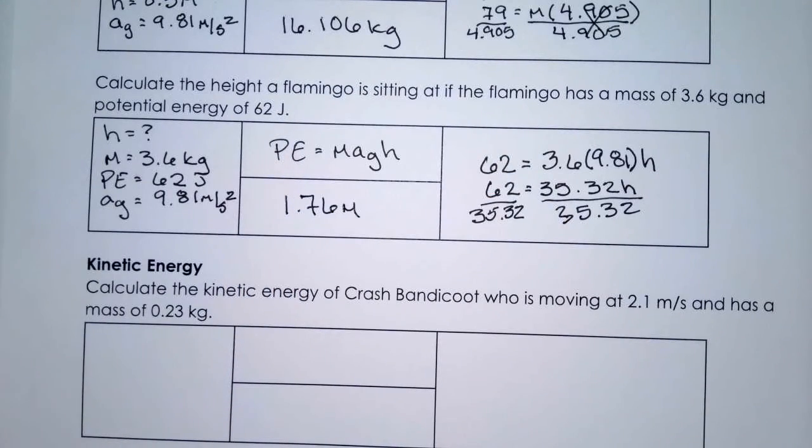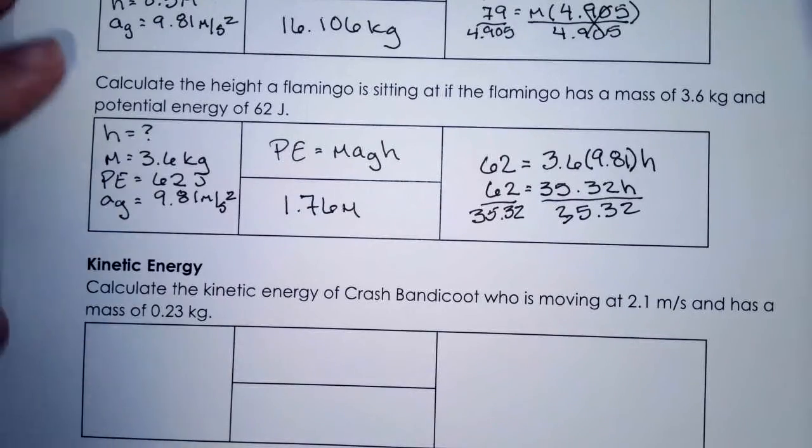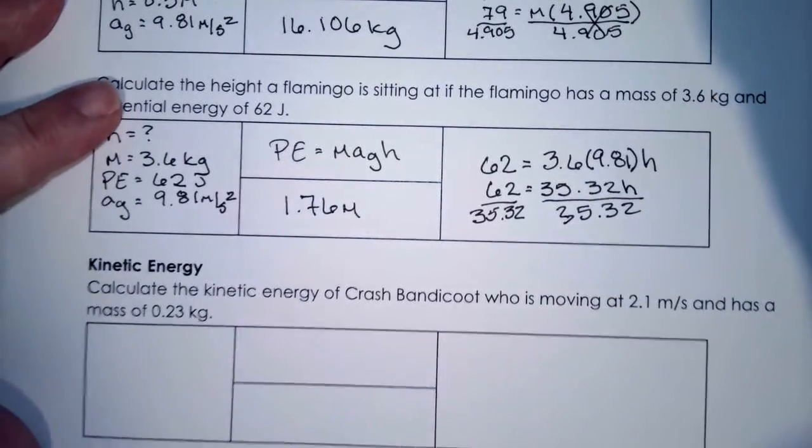meters. Okay, so those are the potential energy problems. Let's try a kinetic energy problem.